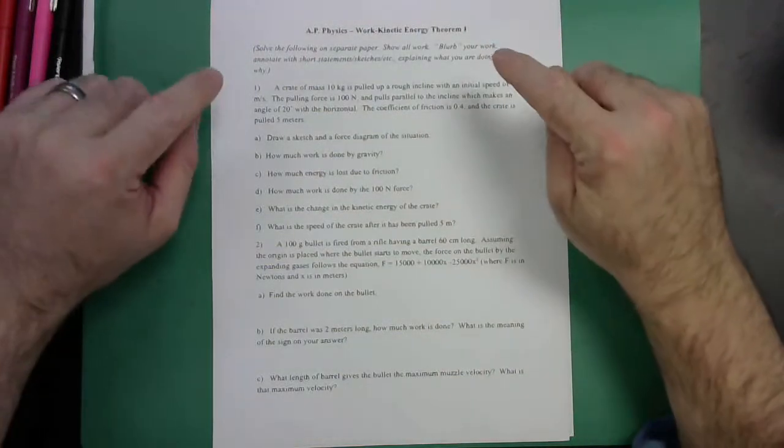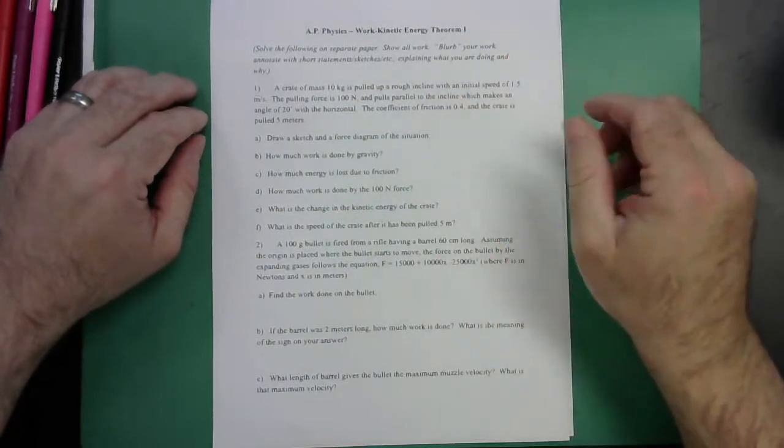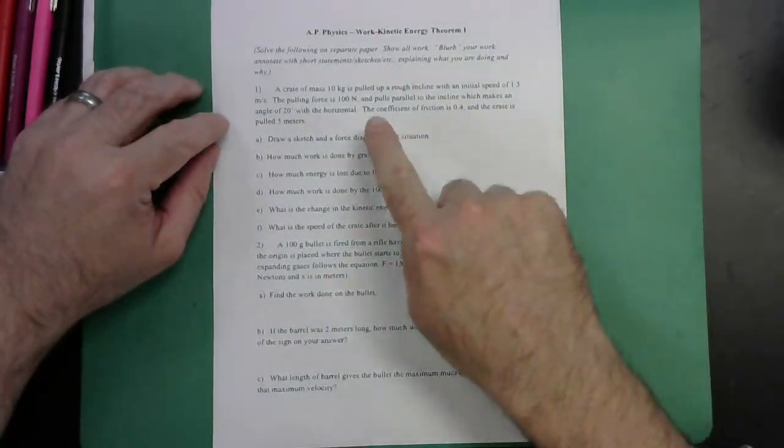Hello, here we are for the AP Physics Work-Kinetic Energy Theorem homework set. We're going to run through the first problem.